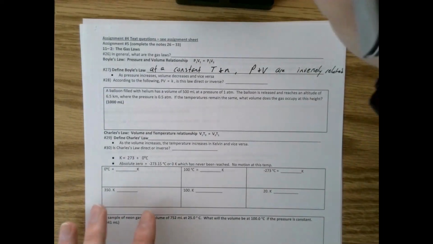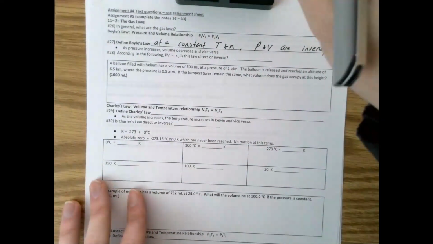If they're inversely related, that means as one increases, the other decreases. Think about a container with gas in it of a certain volume: if you decrease the volume, you make it smaller, the pressure will increase. That should make sense to you logically.